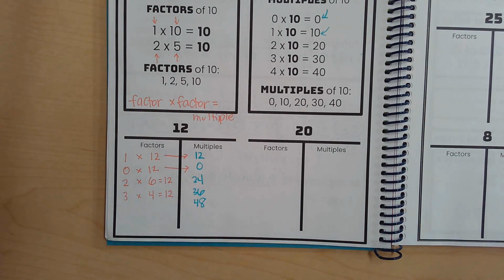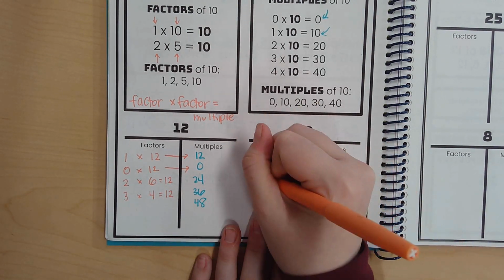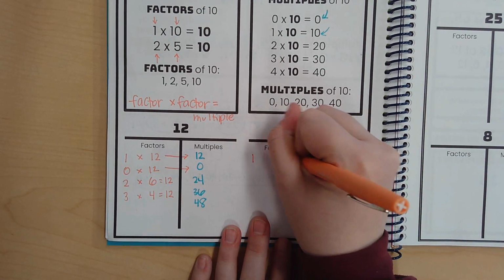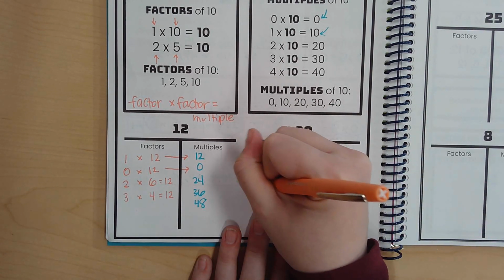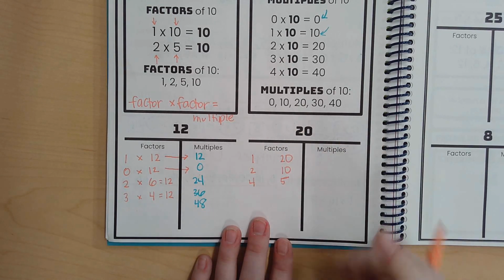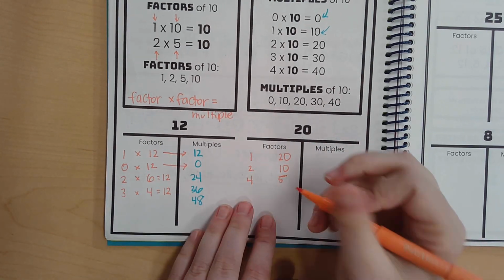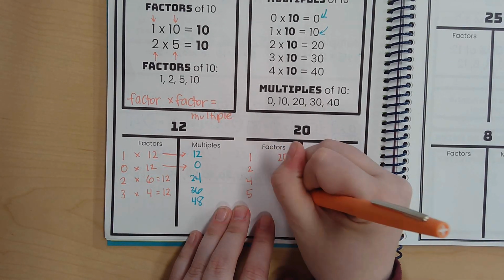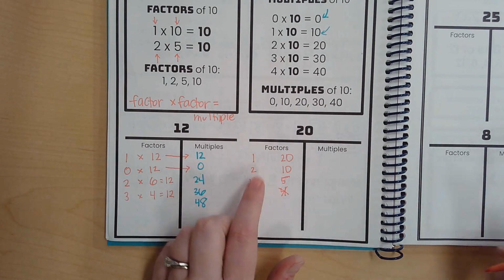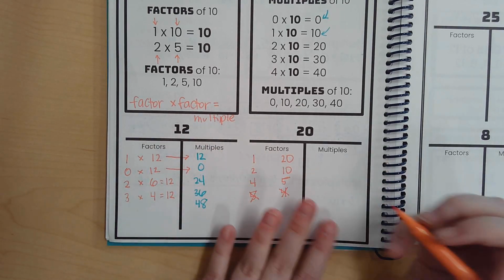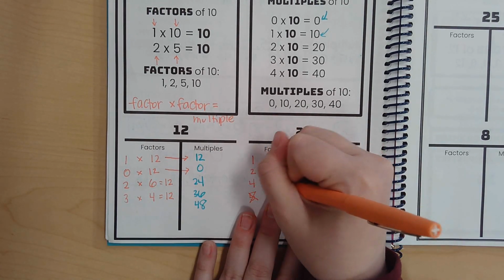Factors of 20, we could do 1 and 20. We could do 2 and 10. No, 3. We do 4 and 5. Now remember, once we get to where we're repeating numbers, like if we were going to do 5 times 4, we stop. We don't need to repeat numbers because we already got them. So here are our factors, and again, here are our factor pairs, right?